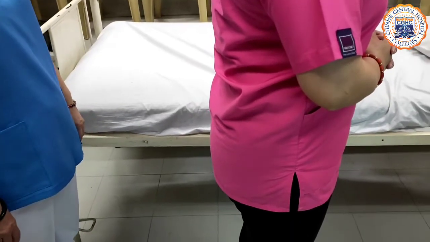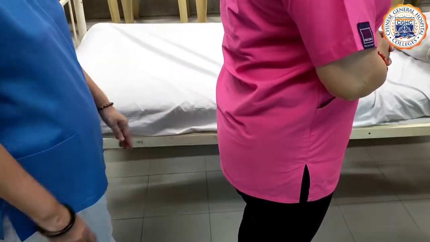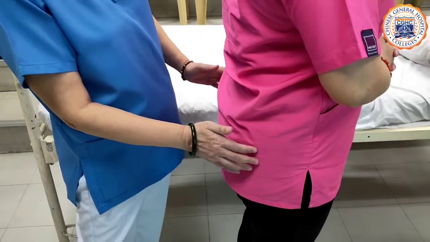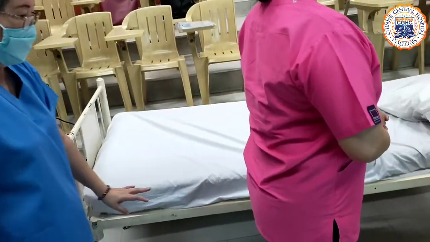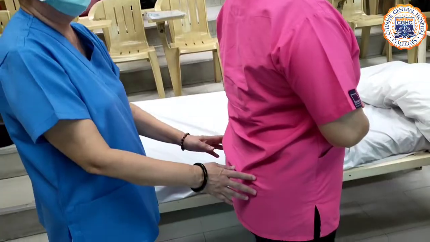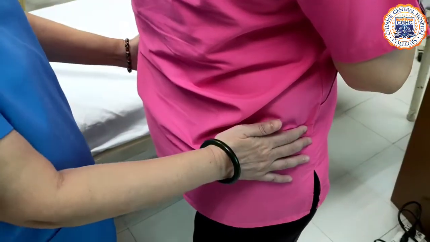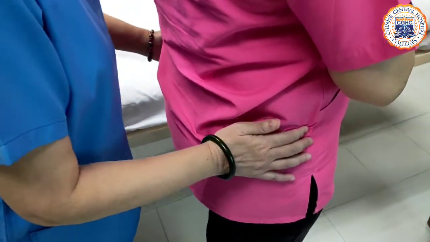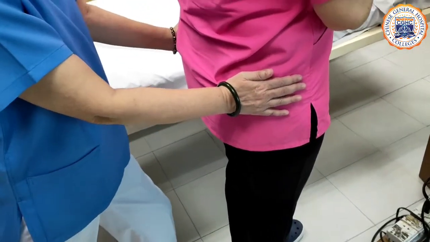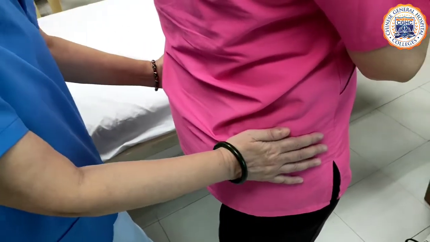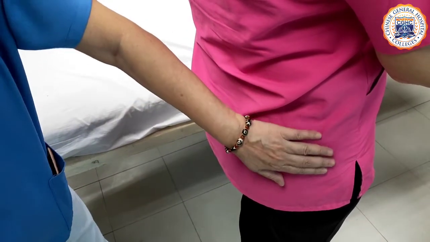For hips, inspect symmetry and shape of hips. So the patient has symmetrical hips. There are no abnormalities seen. Then it is even. Then as I palpate, there is no tenderness. May masakit po ba? Okay, and the patient has a little bit large, okay, but there are no deformities and there is no swelling, and there is no tenderness.